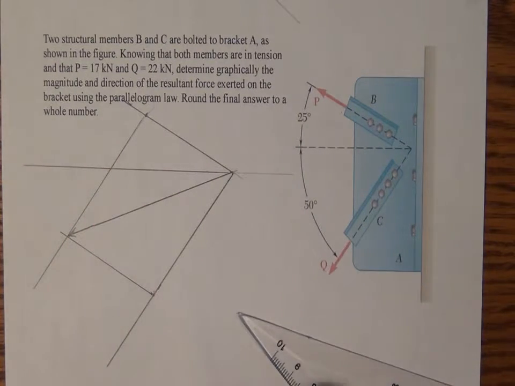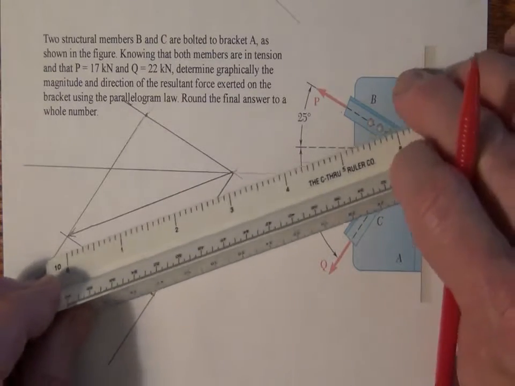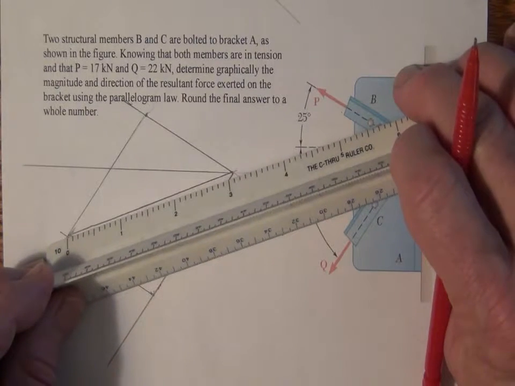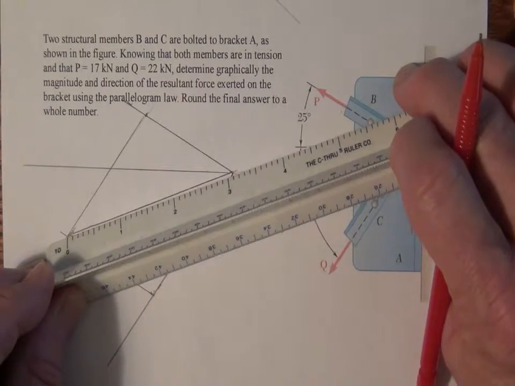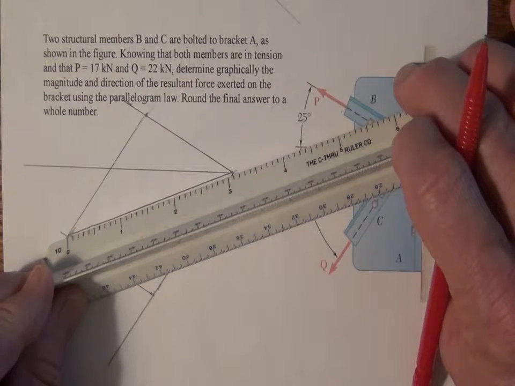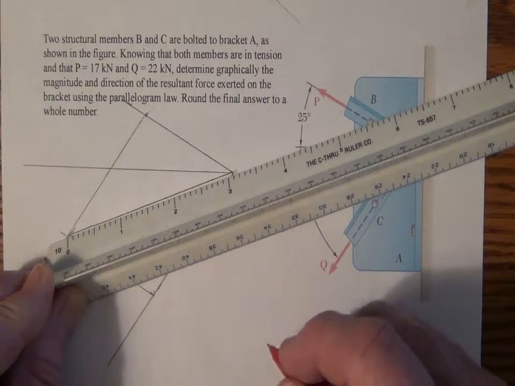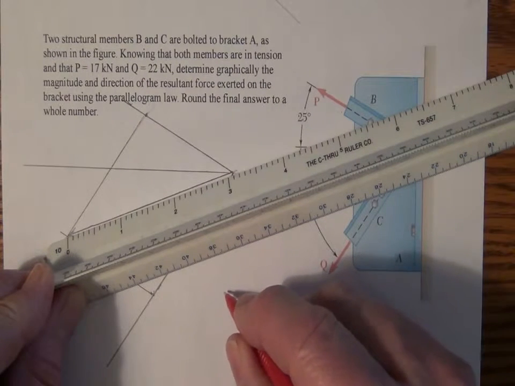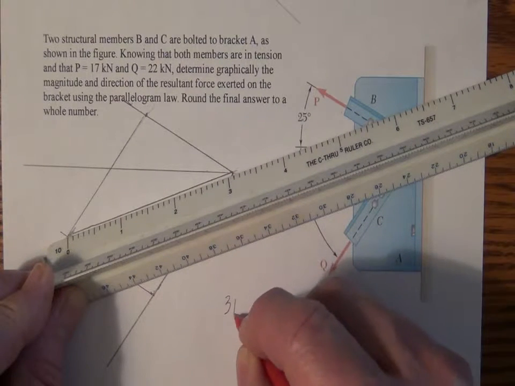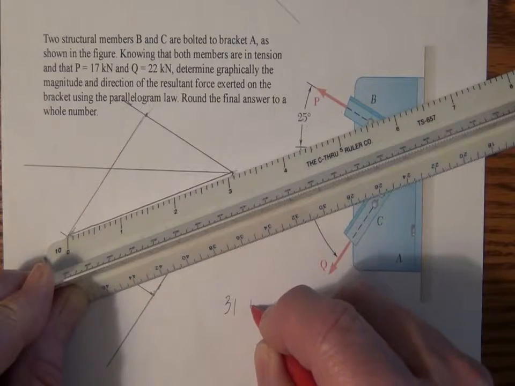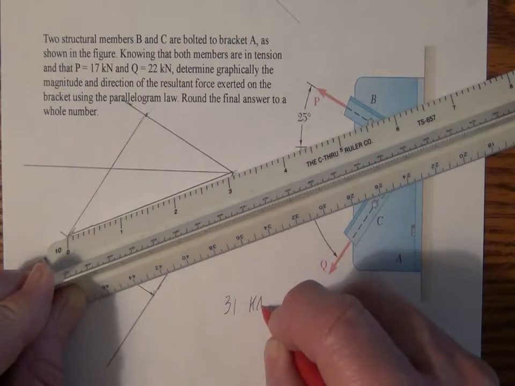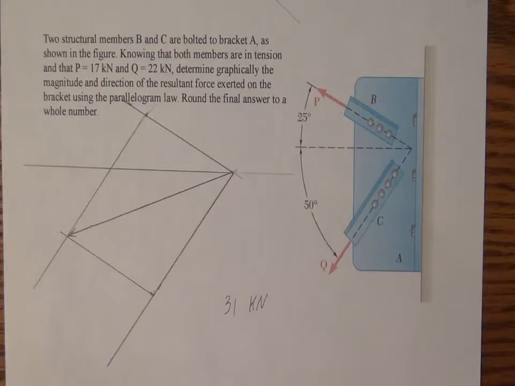And we measure the magnitude. Pretty close to 31 kilonewtons. I would say it's just a little bit more.